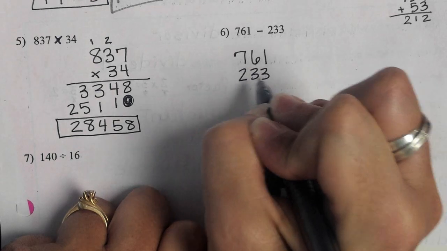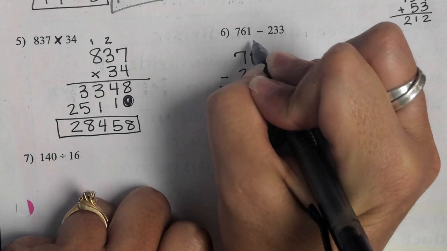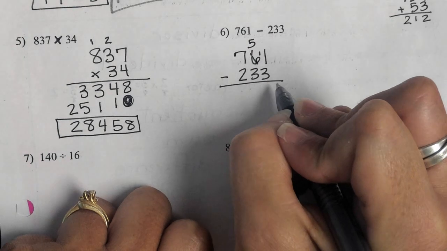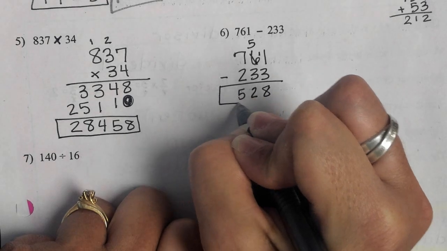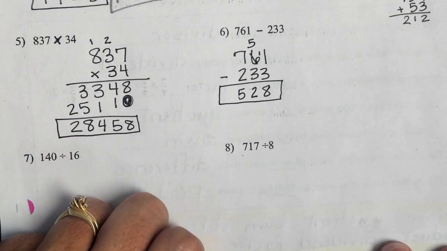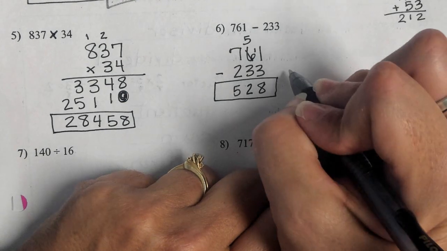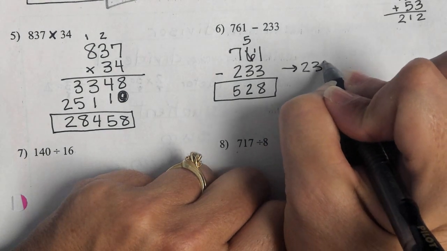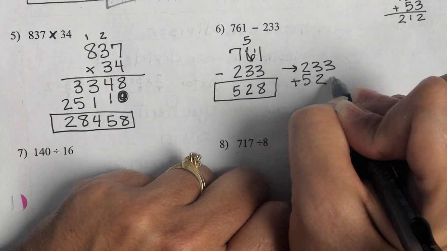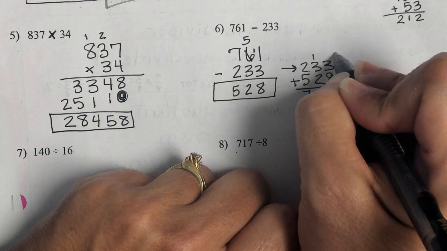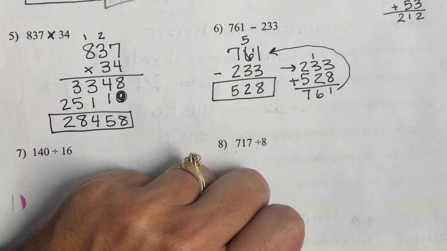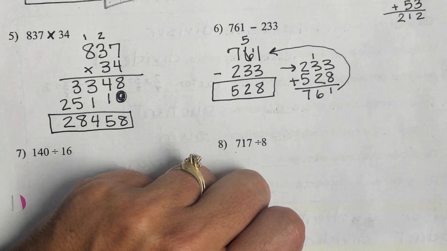Number 6. Make sure you copy it right. $528. Okay. We know we could check it by adding 233 plus 528. And we better get what's on top, right? Okay. Throwing that out there for tomorrow. When these things are worth 8 points each, you want to check them. Okay? Yes?